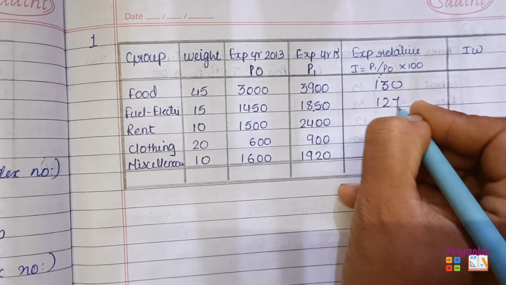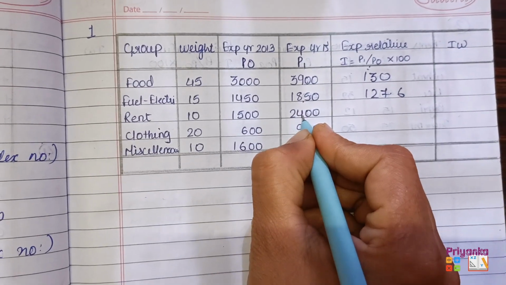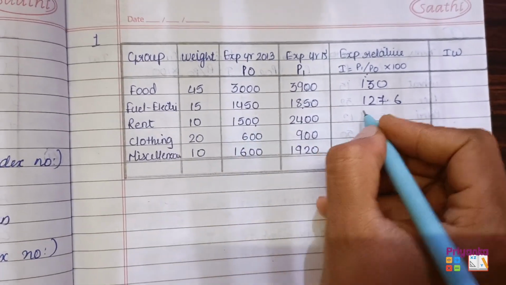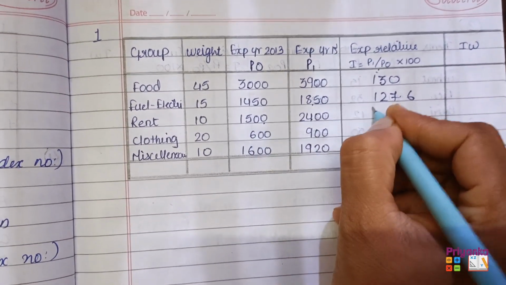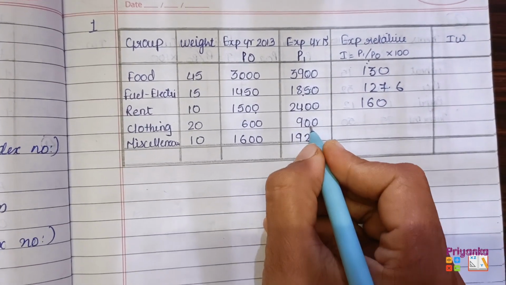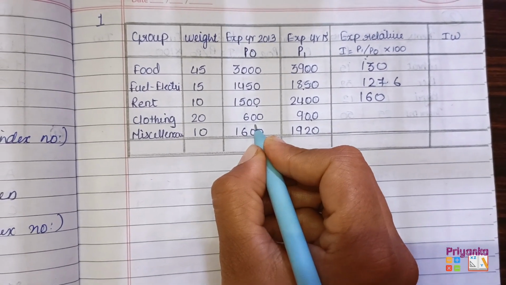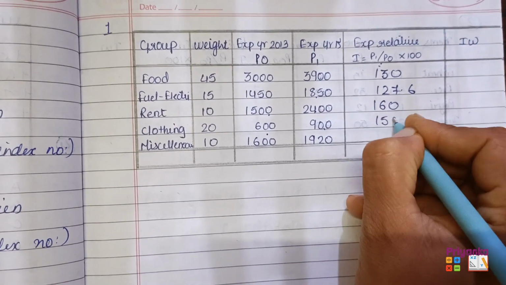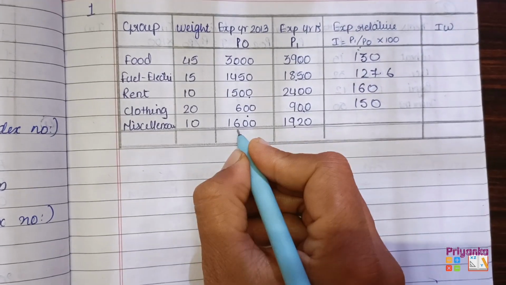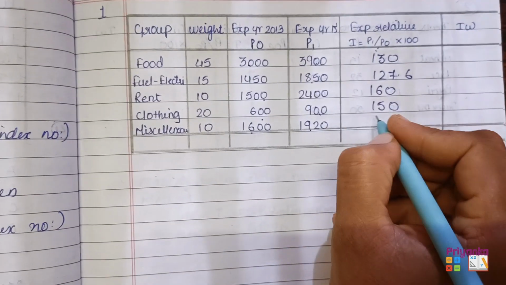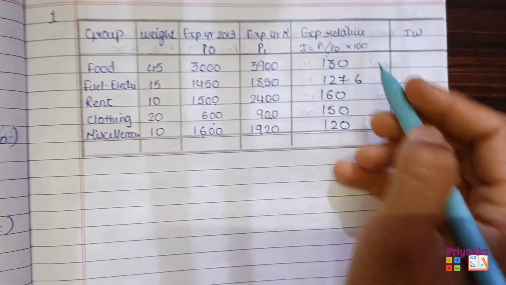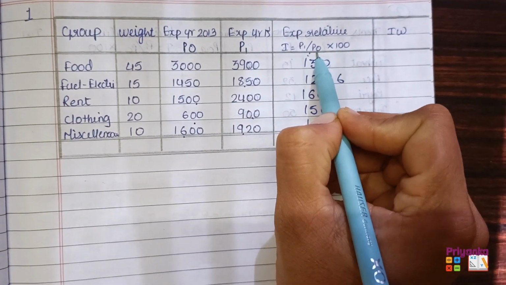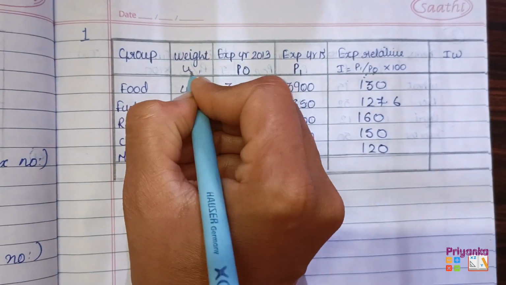You will get 127.6. 2400 divided by 1500 multiplied by 100, here we get 160. 900 divided by 600 multiplied by 100, that is 150. 1920 divided by 1600 multiplied by 100, here we get 120. So our column I is ready and the weight is already given in the question.